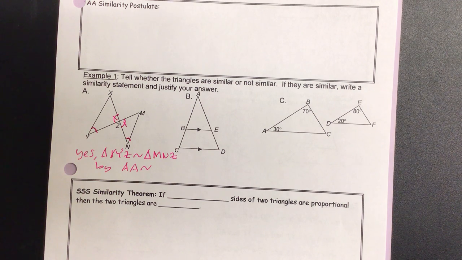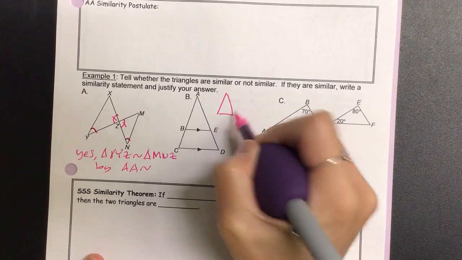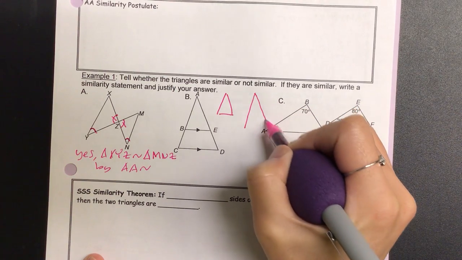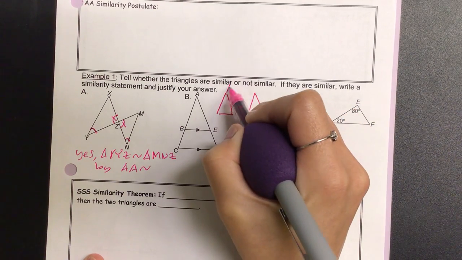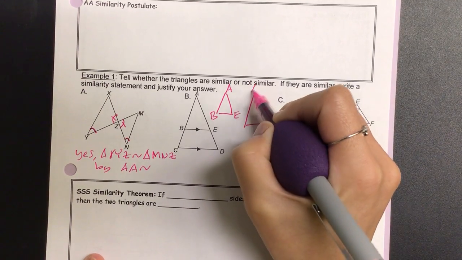Part B, how many triangles do you see? I see a smaller one and I see a bigger one, right? When they're overlapped, always separate them. So here's my smaller one, and here's my bigger one. Let's also name it to be consistent. Smaller one is ABE, and the bigger one is ACD.